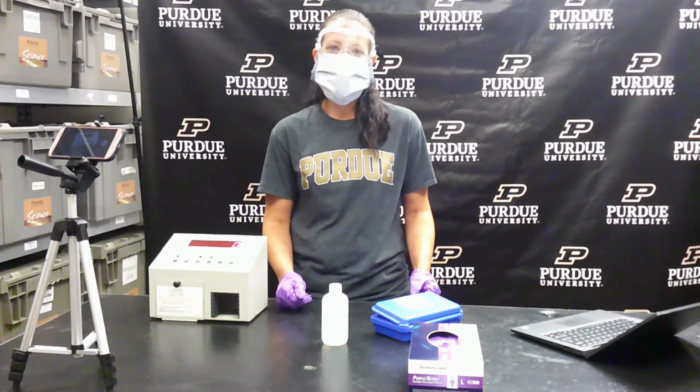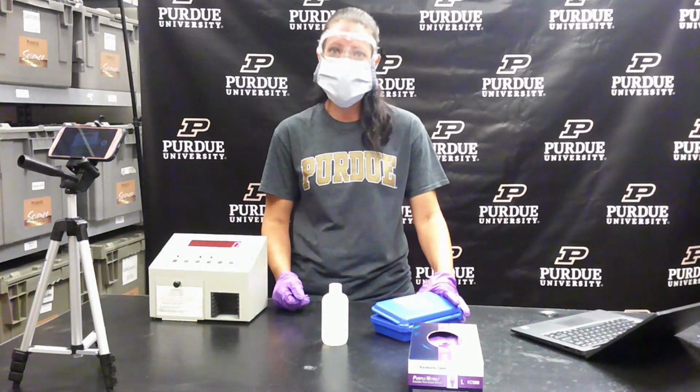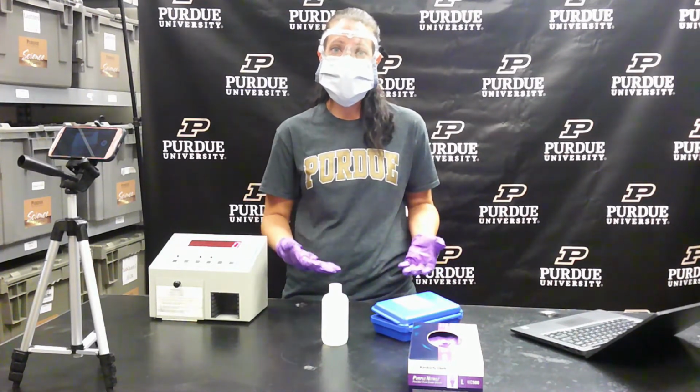Today we're going to calculate the half-life of a barium-137 isogenerator. And to begin, we want to make sure that we take a background count of radiation.